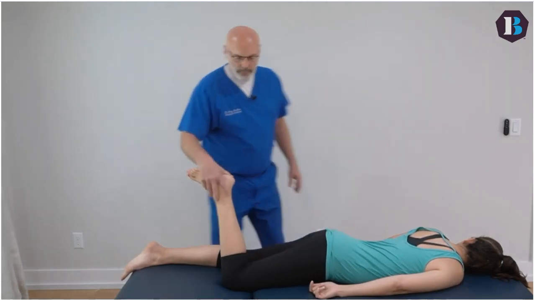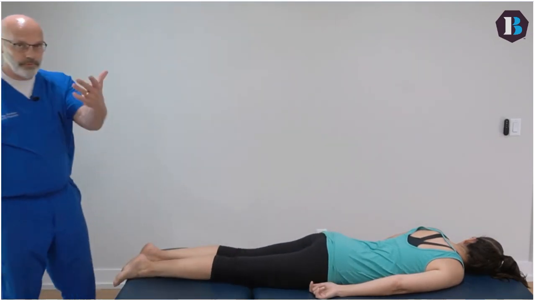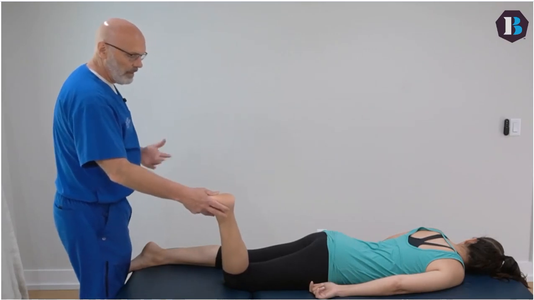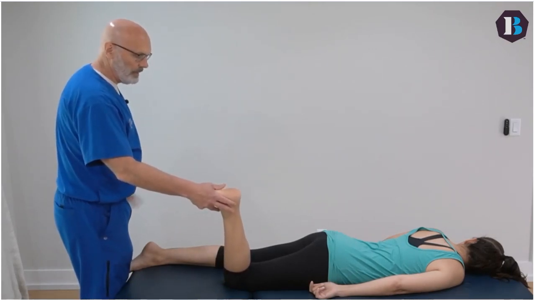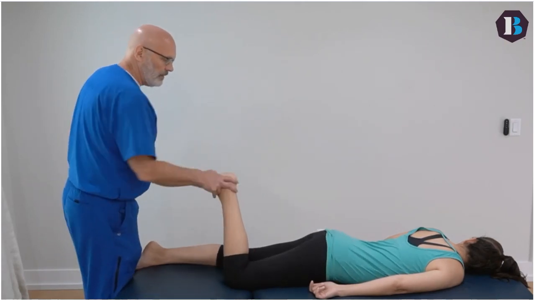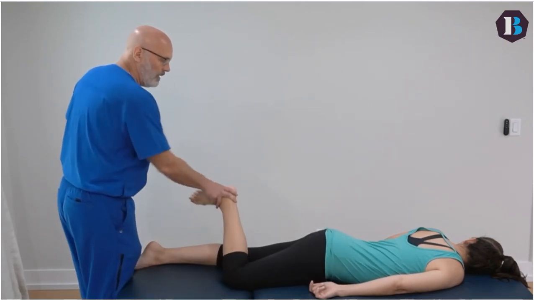Okay. All right, let's see what happens. And again, just telling you that this is the hardest muscle for me to actually fix from a Golgi tendon organ standpoint in the clinic. And you can see how she's still coming off the table like that.